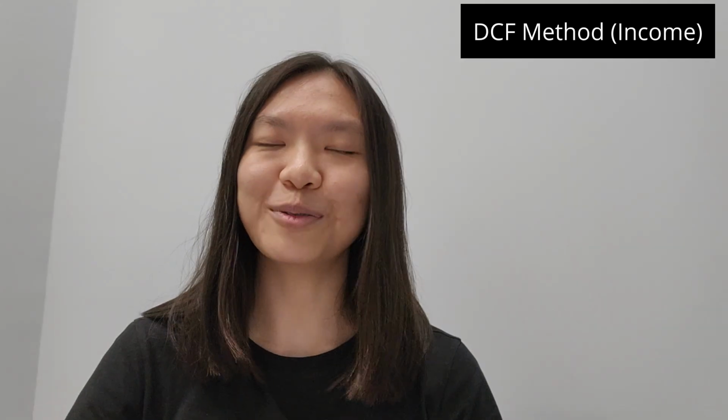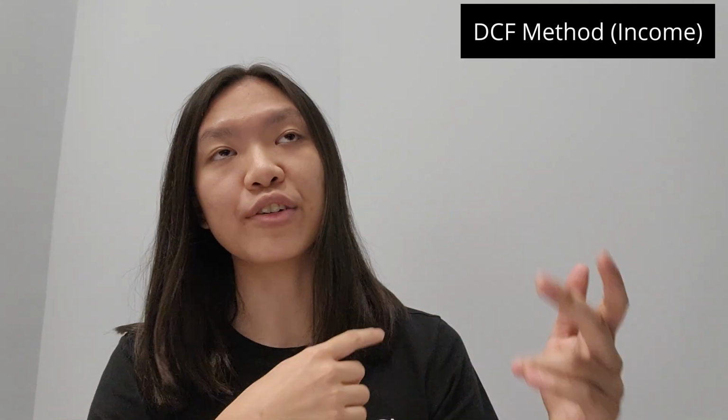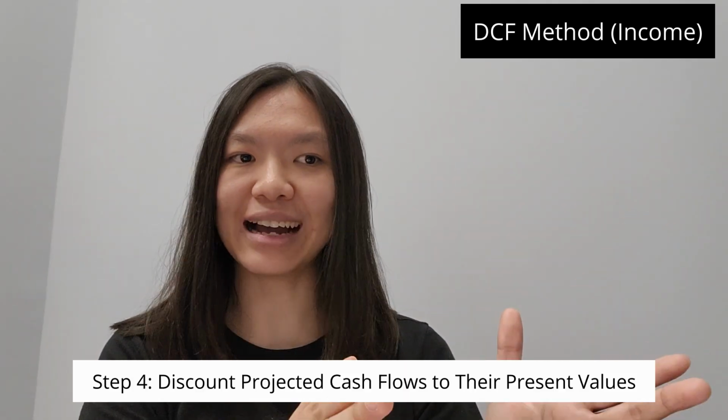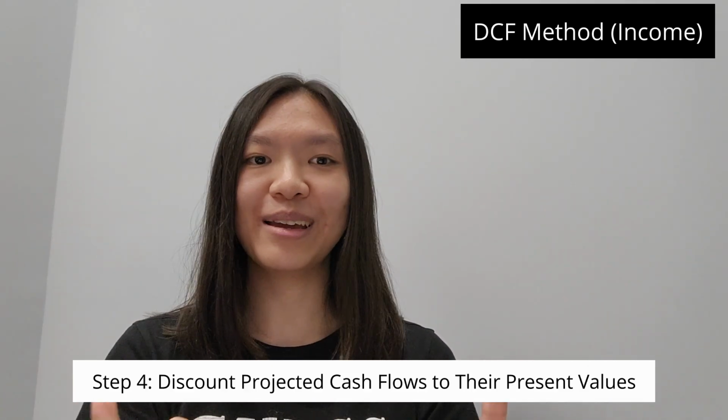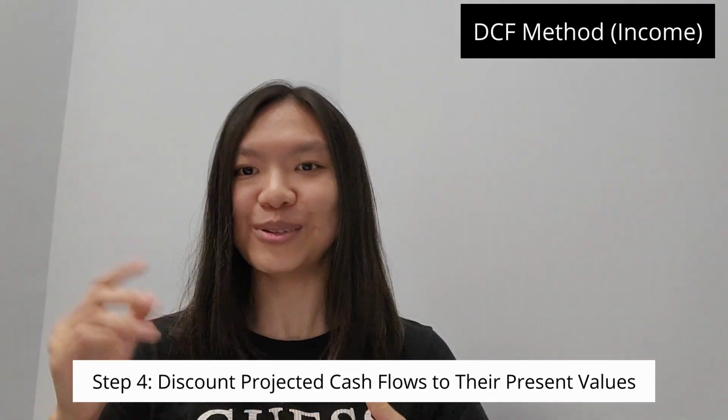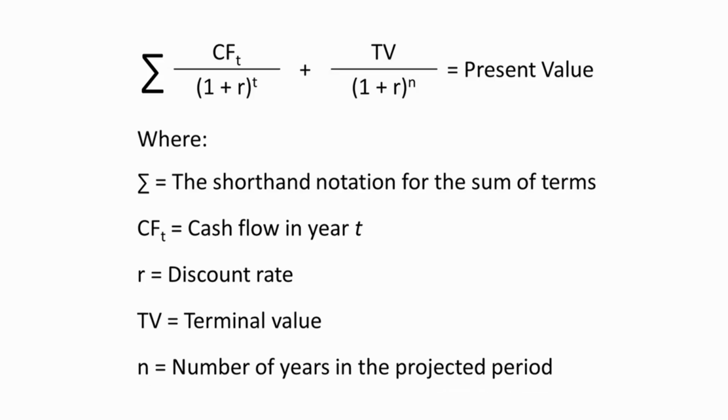So last but not least, once you have calculated each year's future cash flow as well as the property's terminal value, all you got to do now is to discount each projected cash flow, including the terminal value one, back to the present value using the following formula. Well, the formula is a little tricky for me to read out, so I'm just going to show it on the screen. But let's walk through a quick example to give you an idea of how we could discount the projected cash flow for a certain year back to its present value.